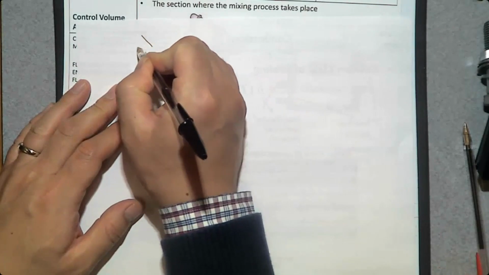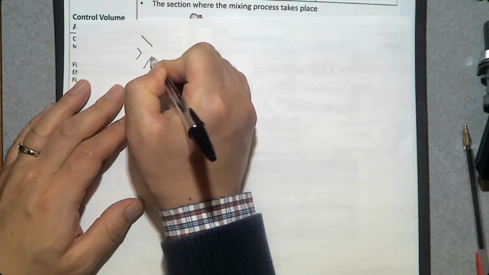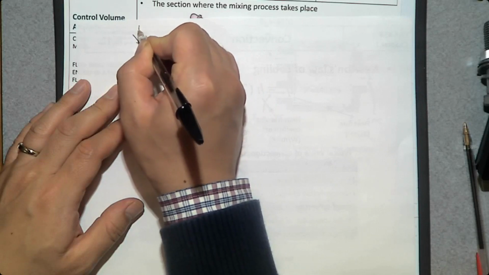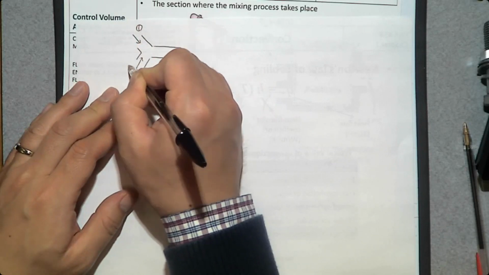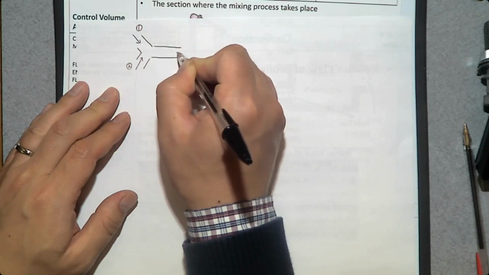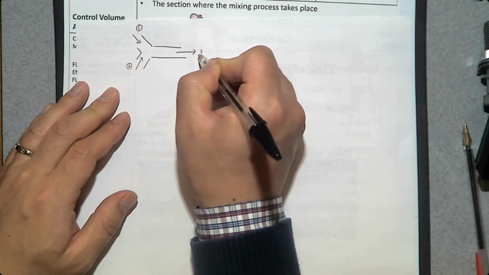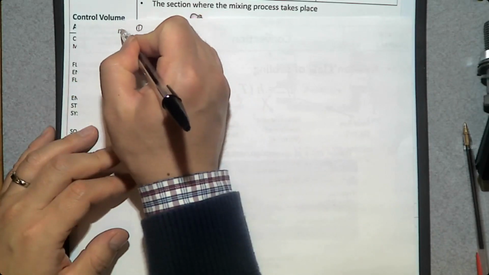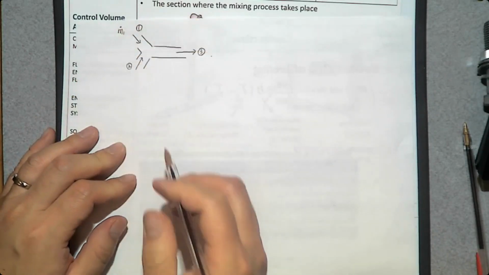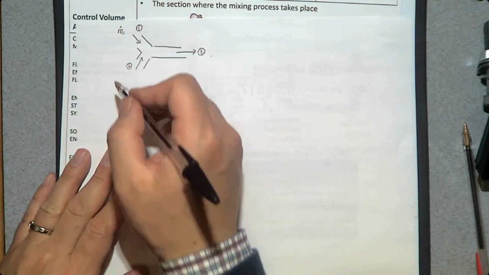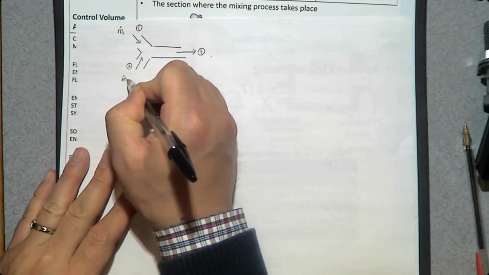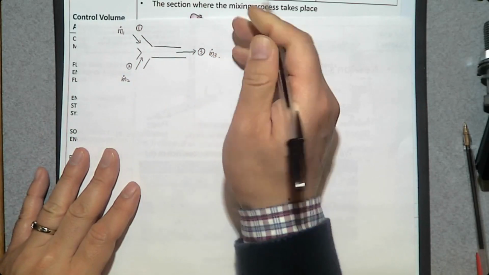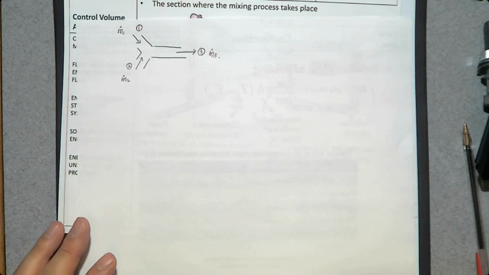The mixing chamber has two inlets, inlet number 1, inlet number 2, and it has only one exit, number 3. The mass flow rates are: m dot 1 is the mass flow rate at inlet 1, m dot 2 is the mass flow rate at inlet 2, and m dot 3 is the mass flow rate at the exit.